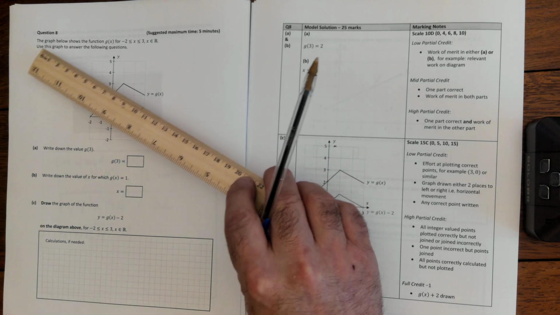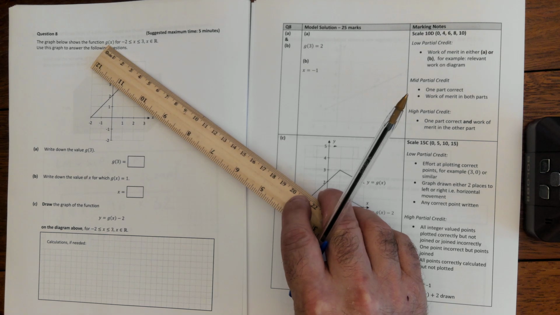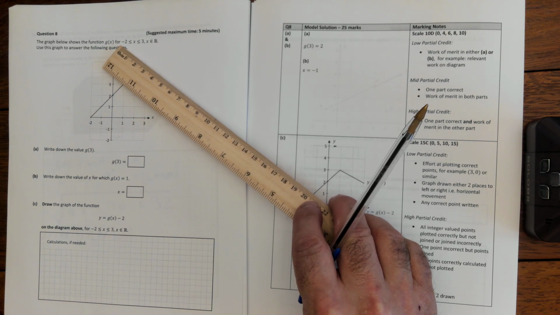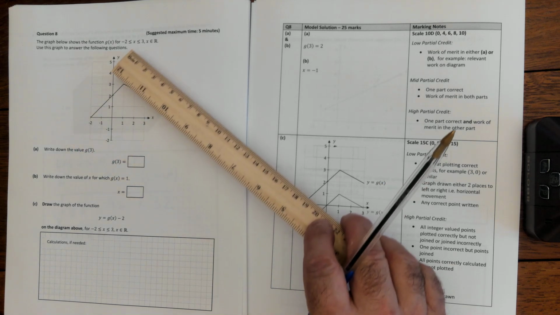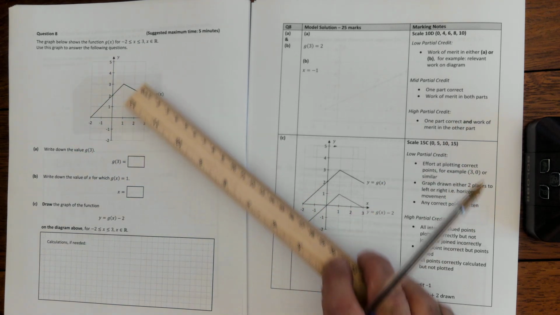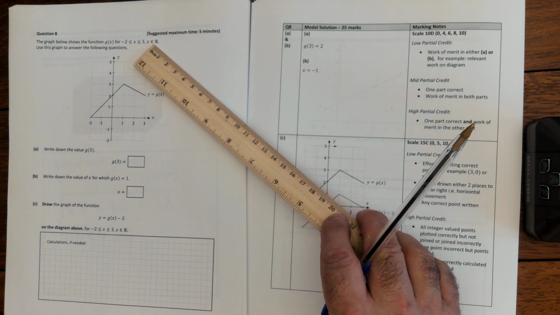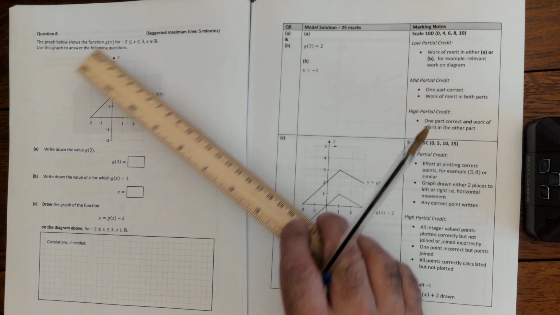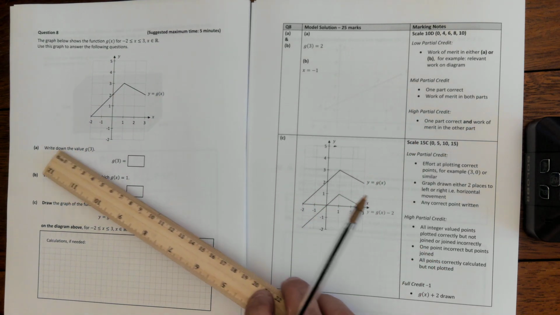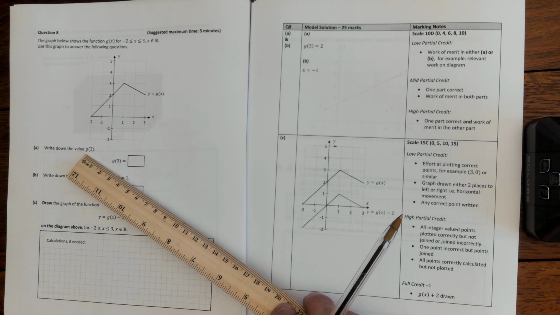The graph below shows the function g of x for the domain -2 up as far as 3, and it's on real numbers, on all continuous numbers. Use this graph to answer the following questions. So we'll get into it. Write down the value of g of 3.